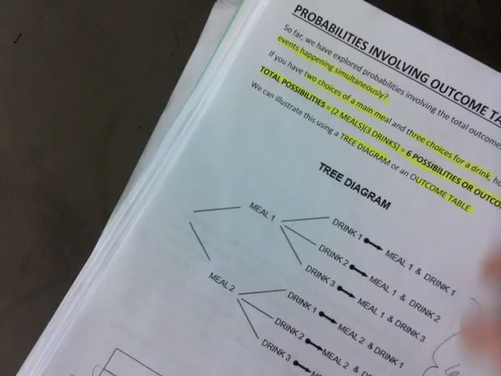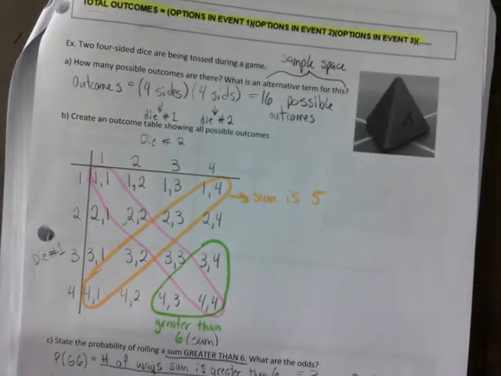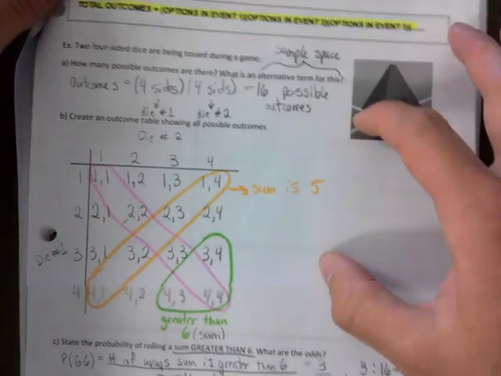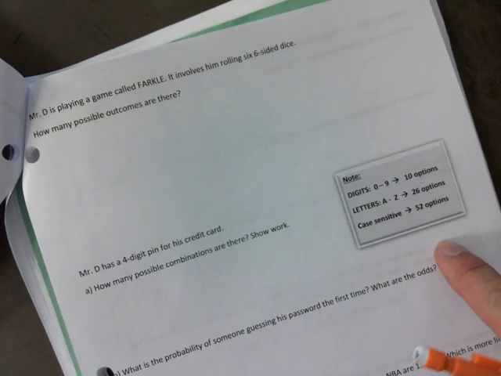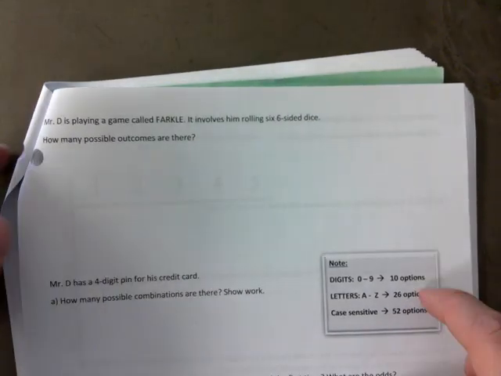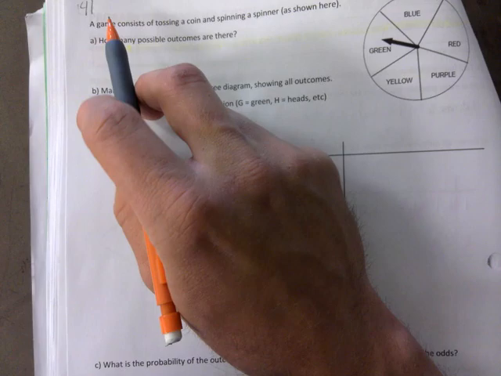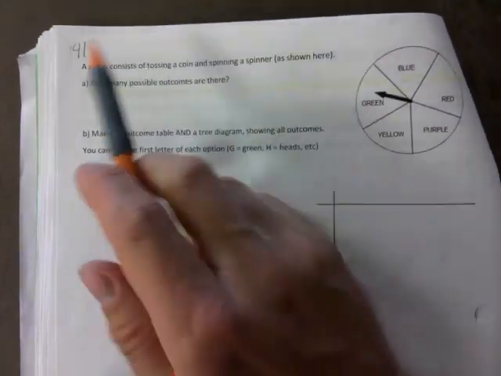We did one example on Monday, where we looked at a four-sided die being tossed during a game. We're going to look at another example on page 41.